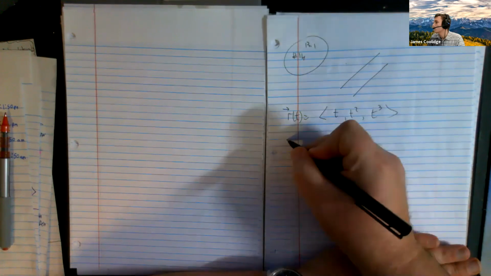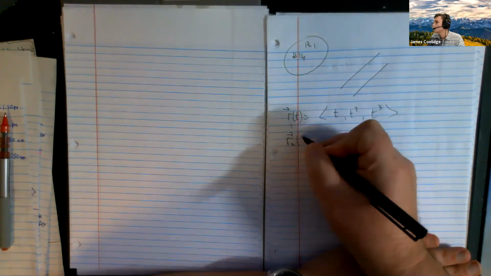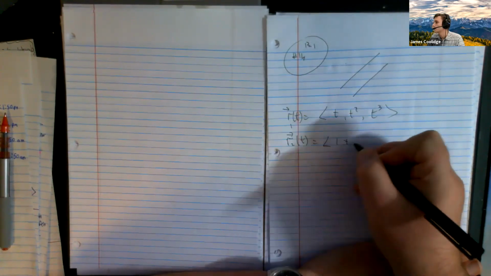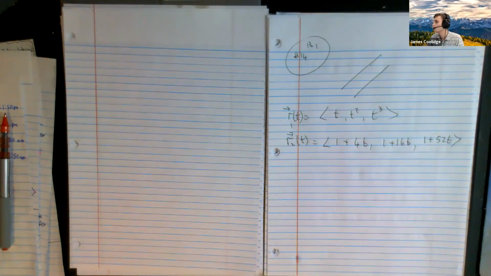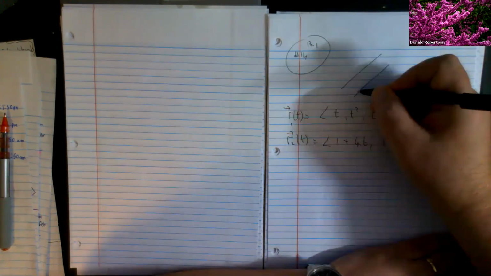And then the second one would be 1 plus 4t, 1 plus 16t, 1 plus 52t. Are they wanting the point of intersection if it exists, or what are they looking for? Point of intersection. Okay. So actually, this one is a line, but this one here is some kind of curve, and it might intersect here or here, or it could be flying above it, right?